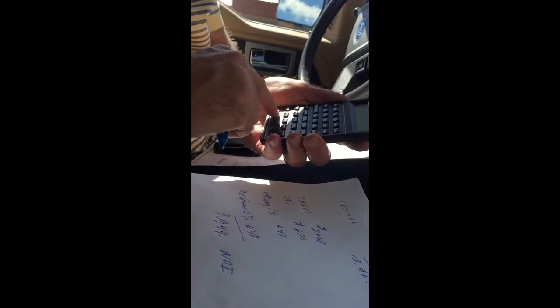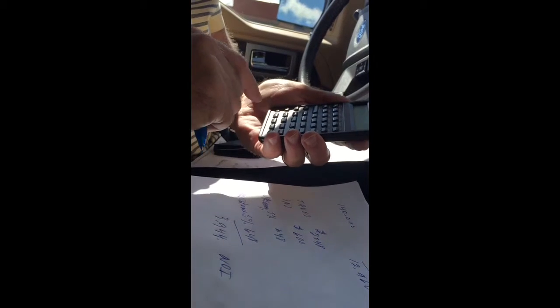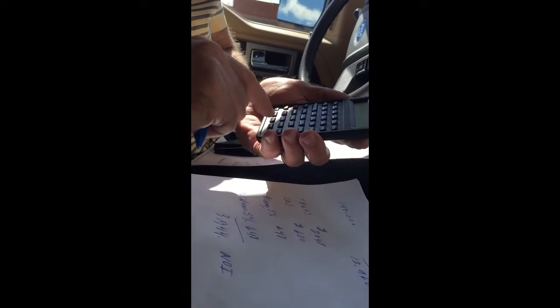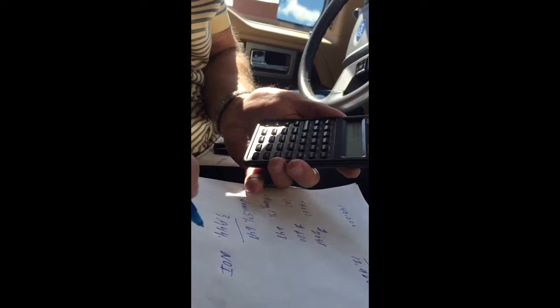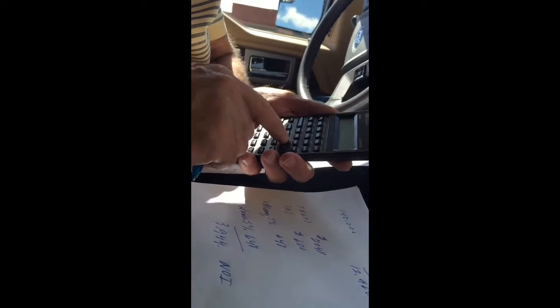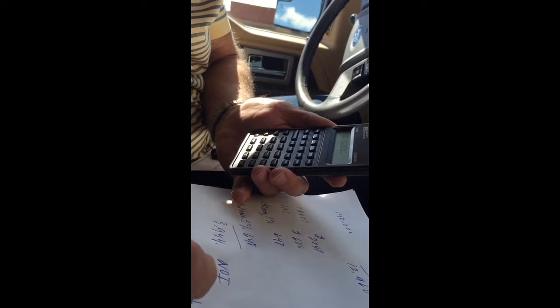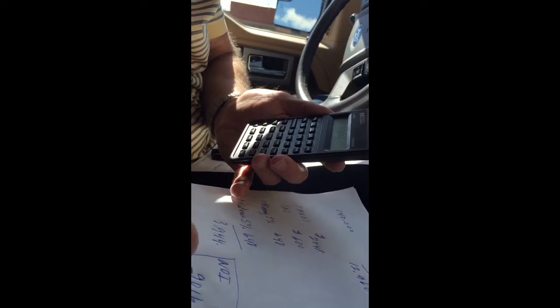Oops, went backwards. Divided by 3,944. That's not right either. Oh, I just got to subtract the 2 here. So 12,960 minus 3,944 is 9,016 NOI. That makes sense?